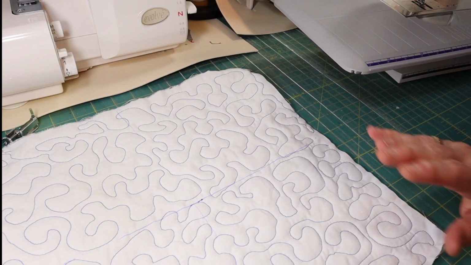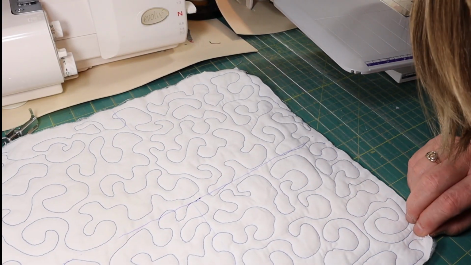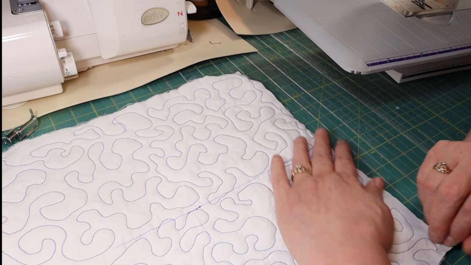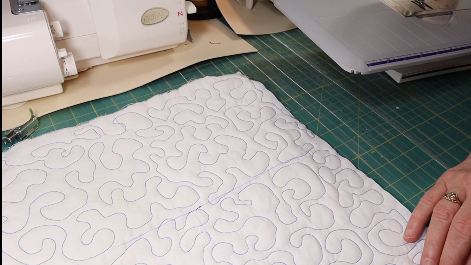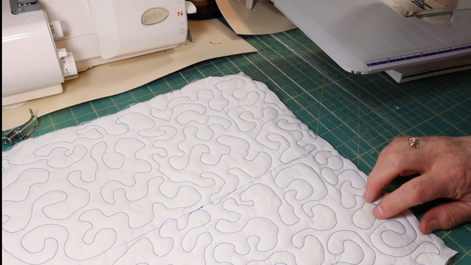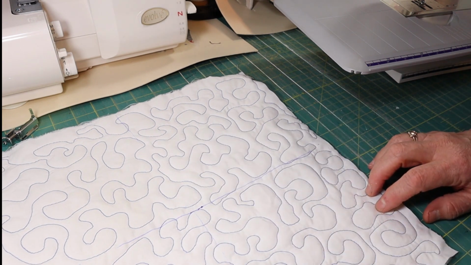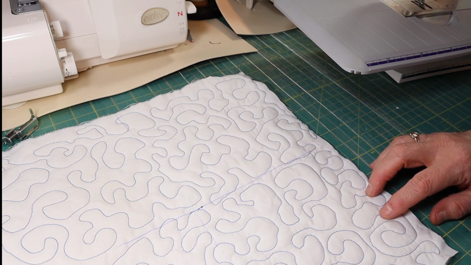See a lot of it in the picture frame there that it's done. And is it perfect? No. Am I happy with every single stitch I made? No.